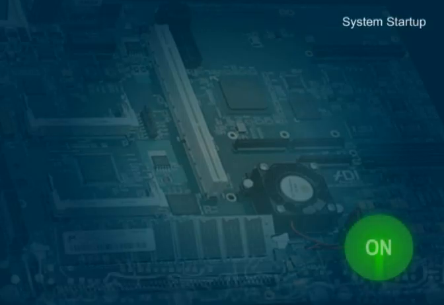Working with Windows. Getting started. System setup. When you turn on your computer, you initiate a procedure called System Startup, or boot procedure.